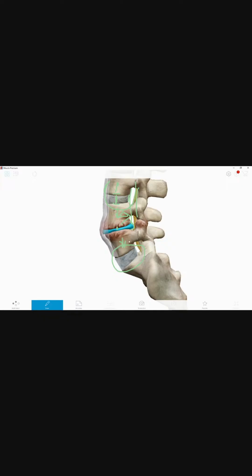So we'll get into the detail of that later, but I hope you got to know what exactly the low back disc is, how it looks, and what exactly is happening here.